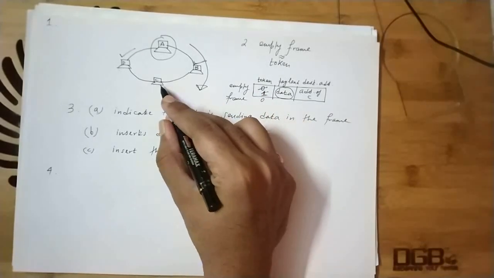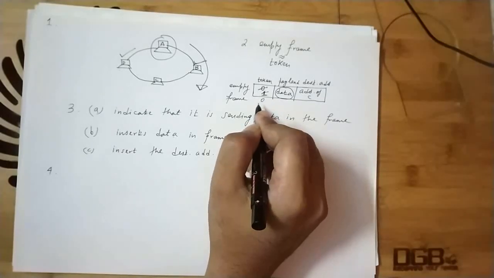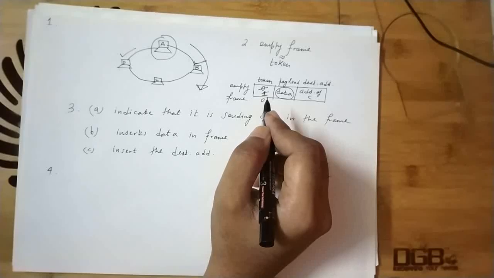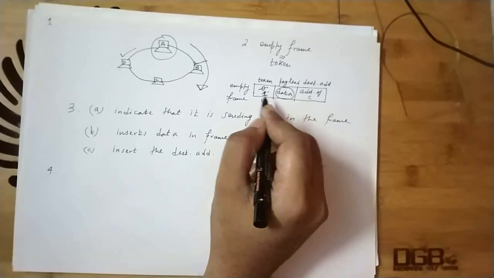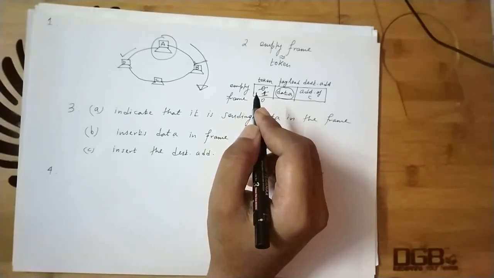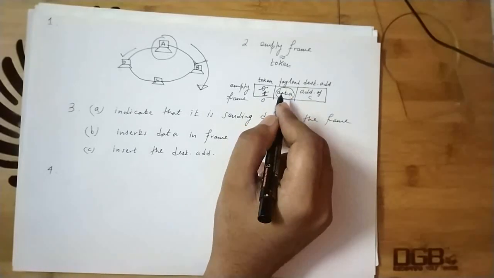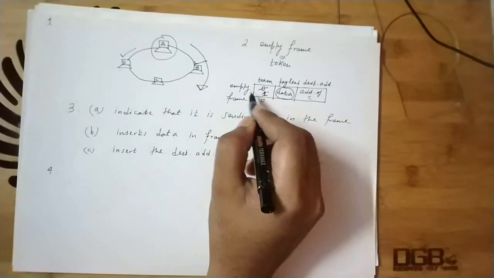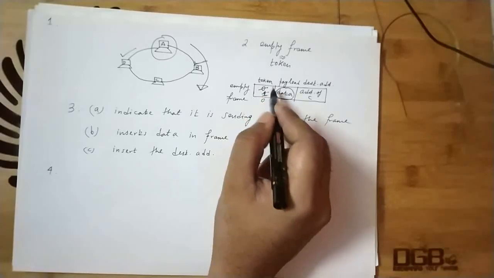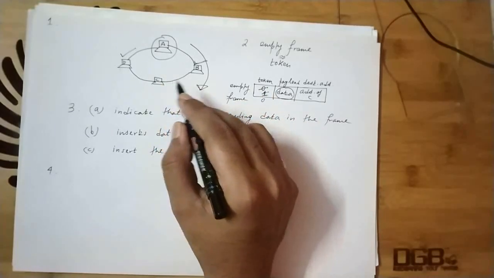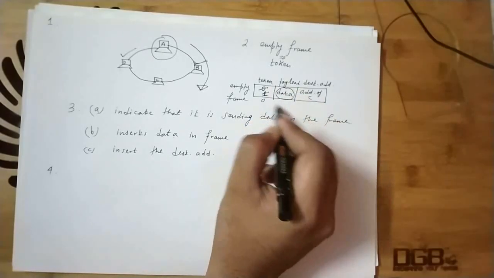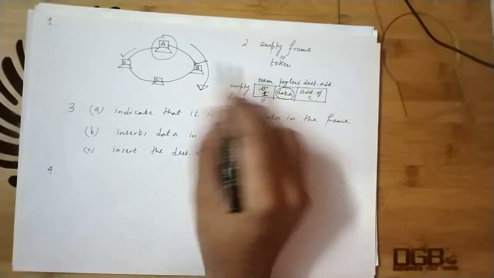So C, my station C, will reset the token field to 0, and this will indicate that the frame which was intended for it, it has already taken the data part of that frame. I'll repeat once again, by resetting or clearing this token field, station C ensures that the data part of this frame has been copied to it.